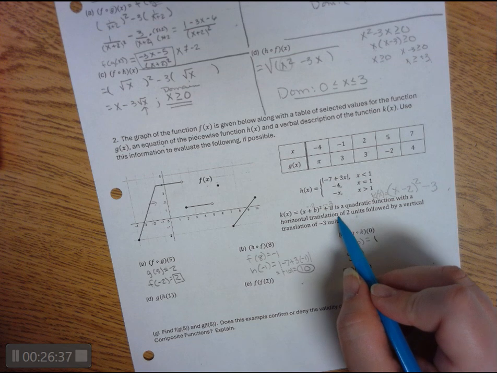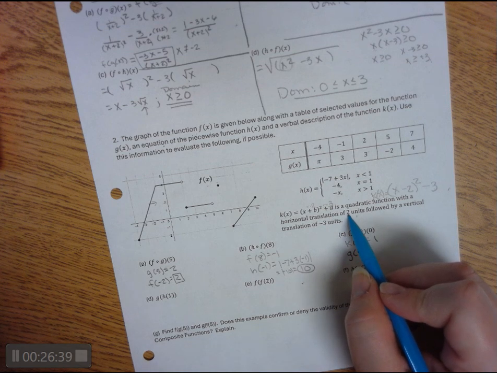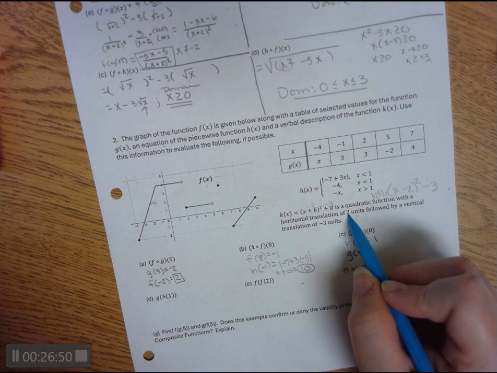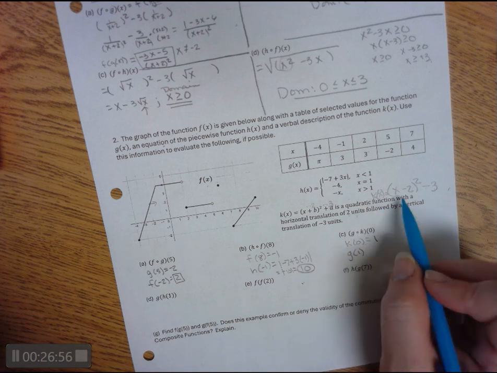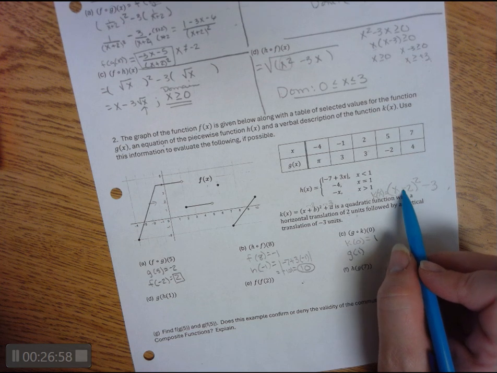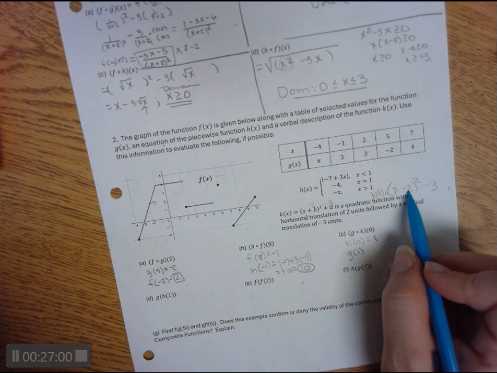Quadratic function with a horizontal translation of 2. Wait a minute, it didn't tell me right or left. It says a horizontal translation of 2. Well, what if it were positive 2 and we plug it in? It wouldn't matter.